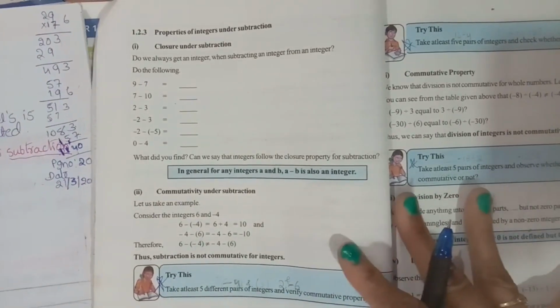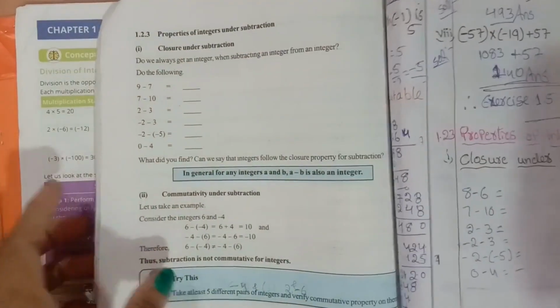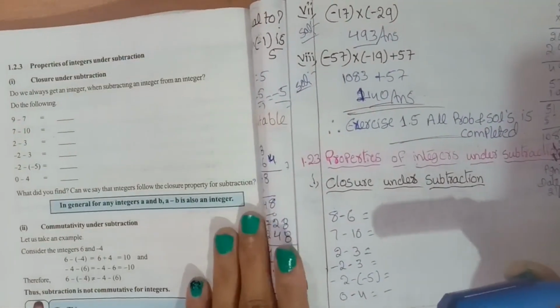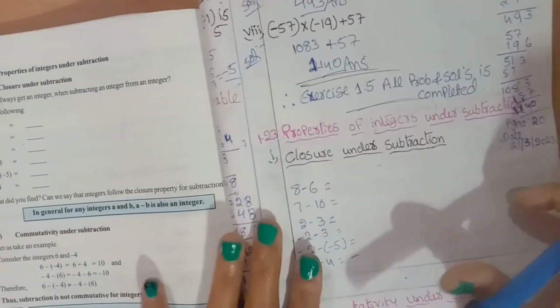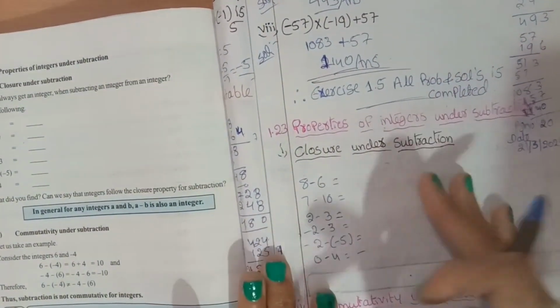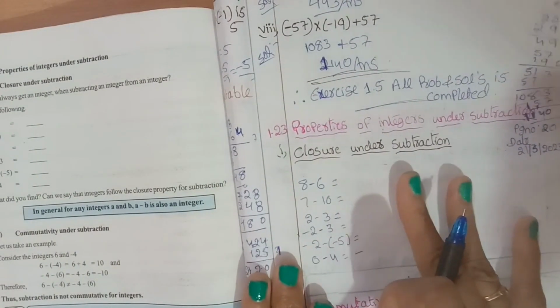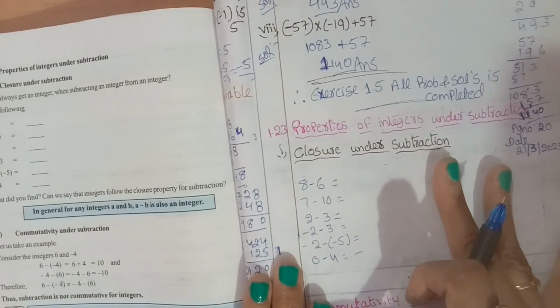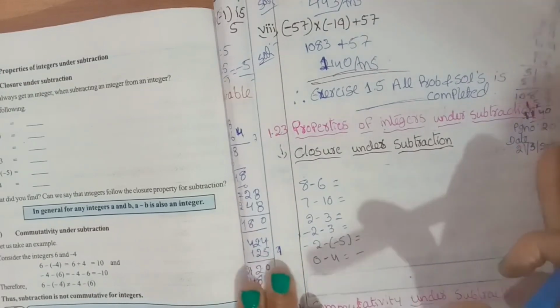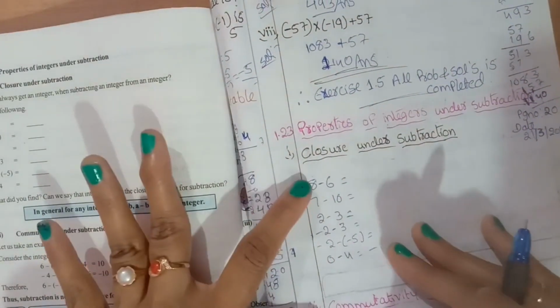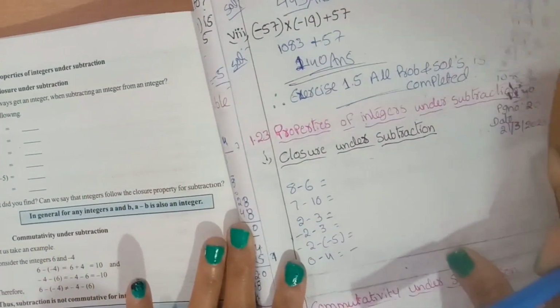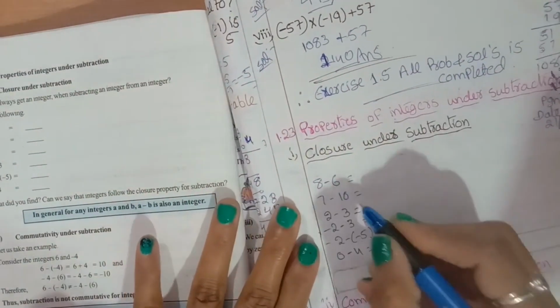First listen neatly. The first one is the closure property under subtraction. When we subtract one integer from another integer, we always get an integer. Let us check it through some examples.